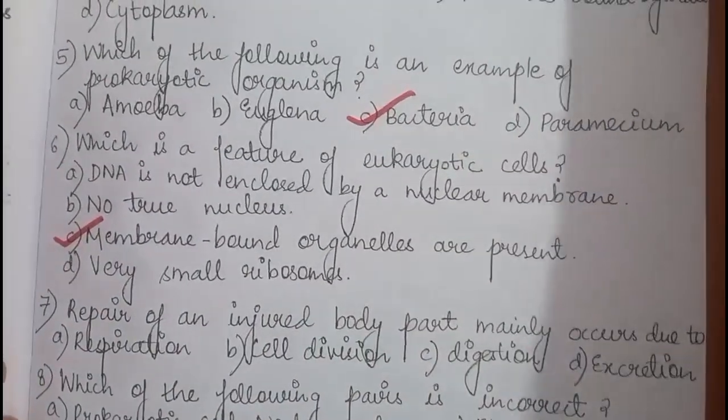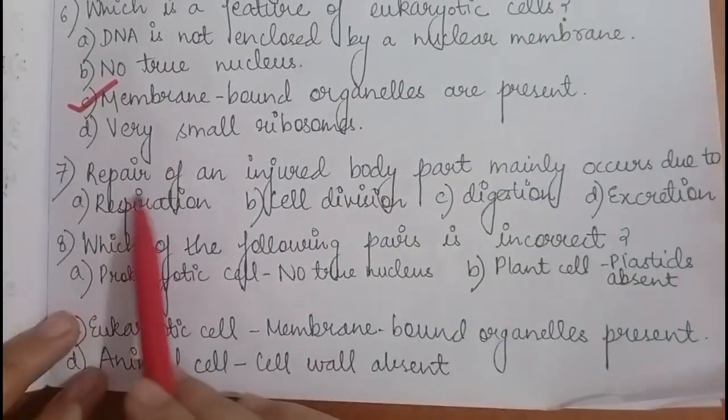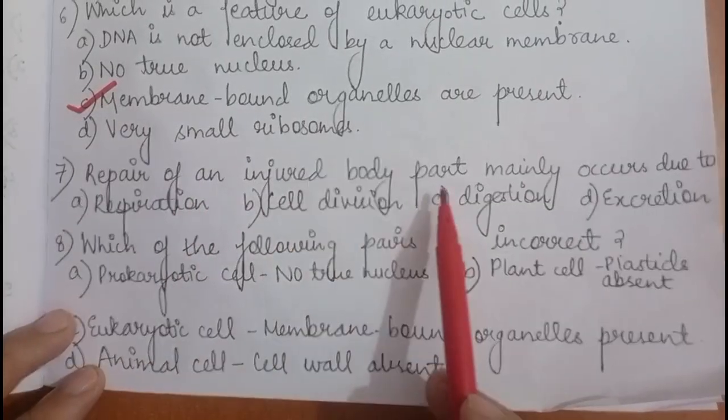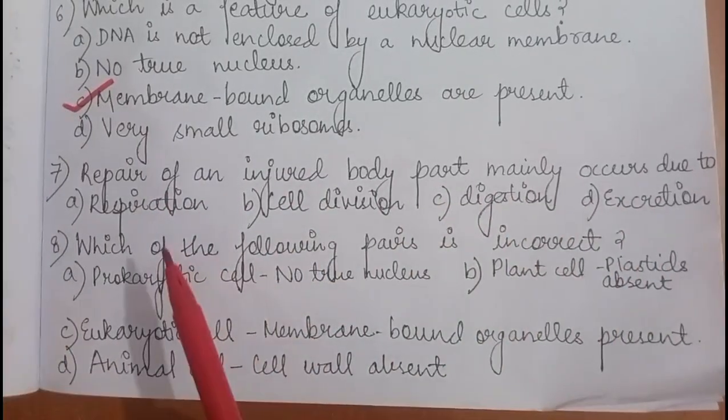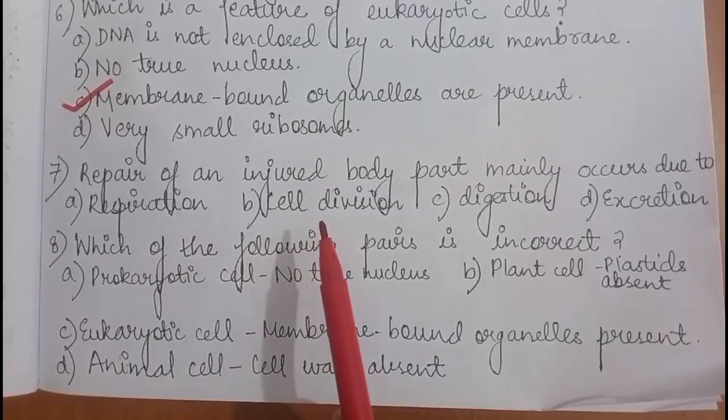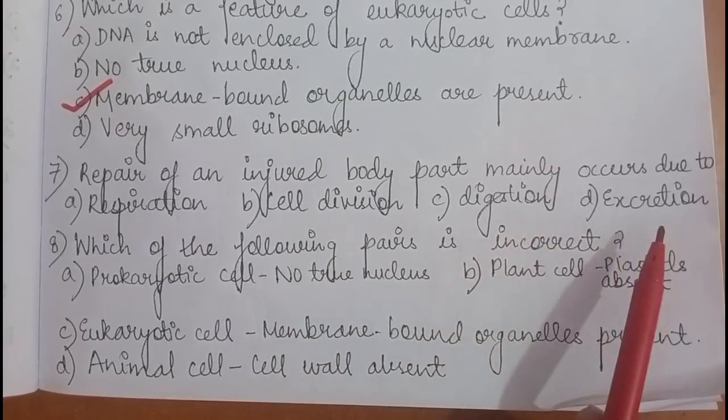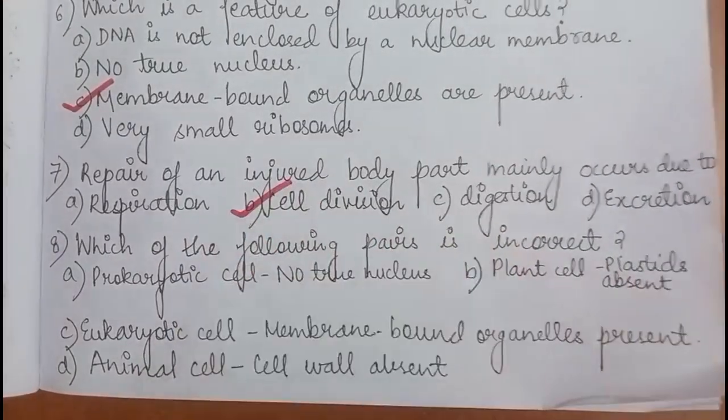Then repair of an injured body part mainly occurs due to respiration, no. Cell division, yes. Digestion, no. Excretion, no. So option B is correct.